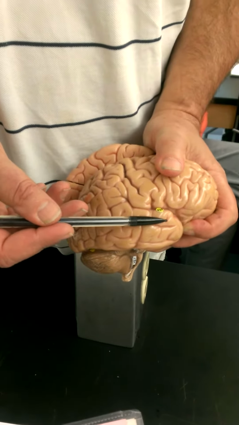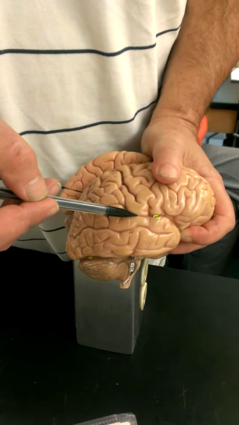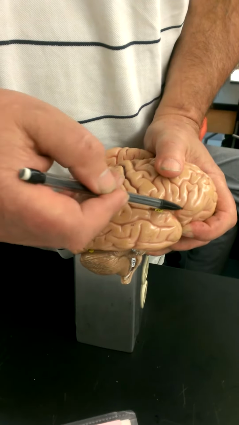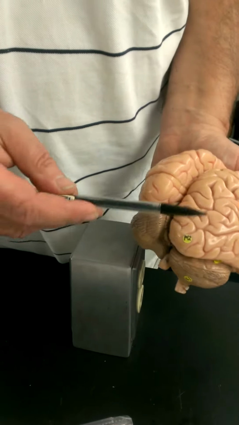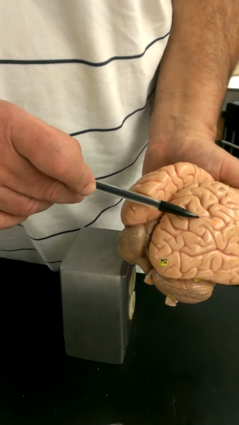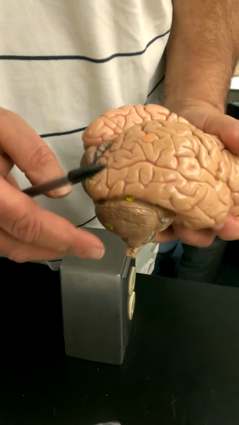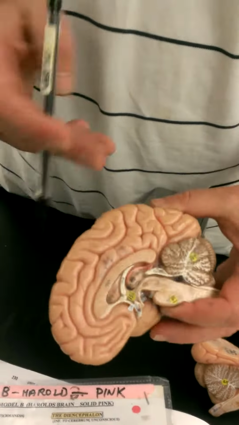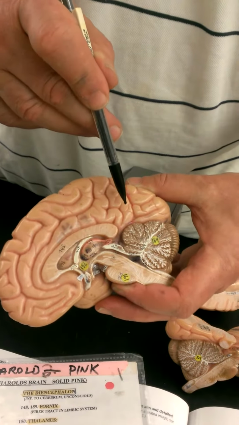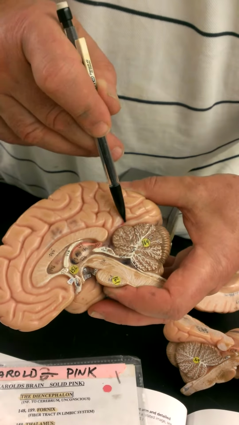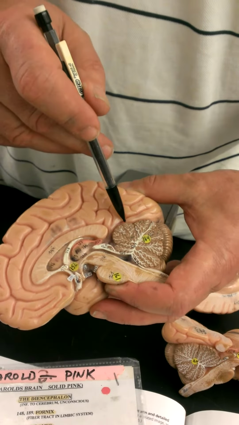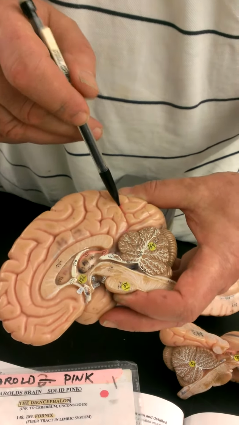Separating the temporal lobe from the frontal lobe above it, and a little bit of the parietal lobe, is what's called the lateral sulcus. Now, on the outside, you cannot tell where the parietal lobe ends and the occipital lobe begins. But on the inside view, the sagittal view, there is a sulcus separating the parietal lobe from the occipital lobe, and it's called the parieto-occipital sulcus, but it can only be seen on the inside.